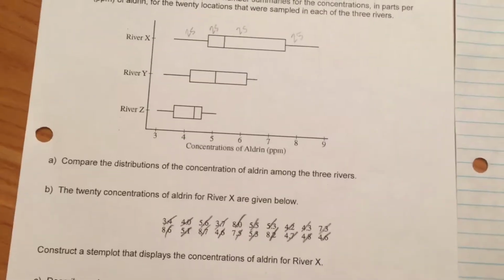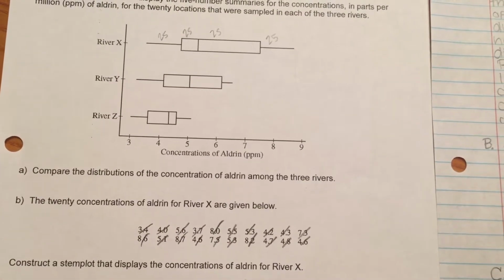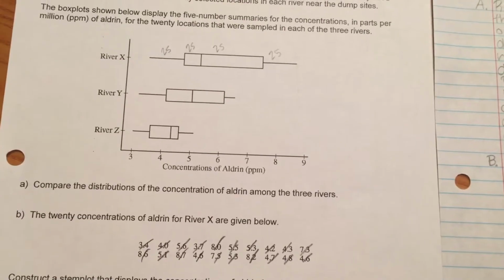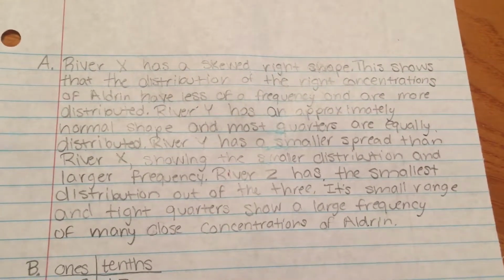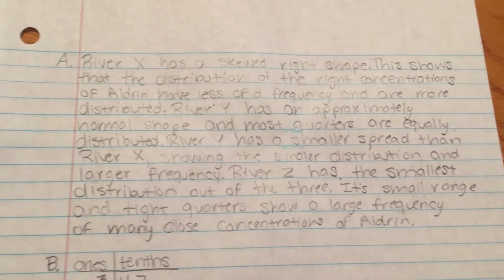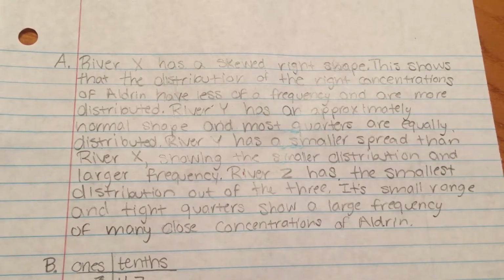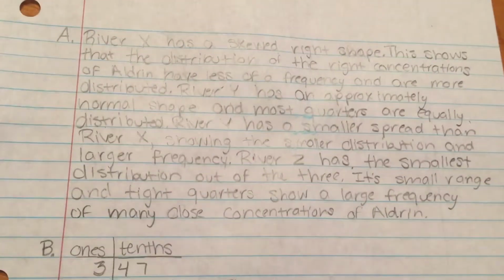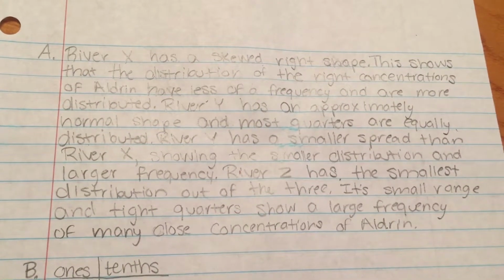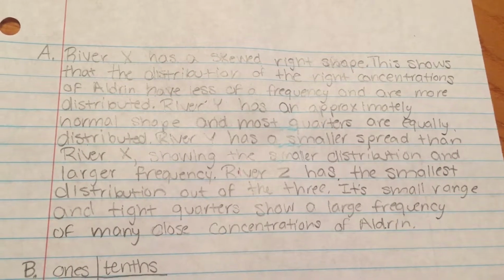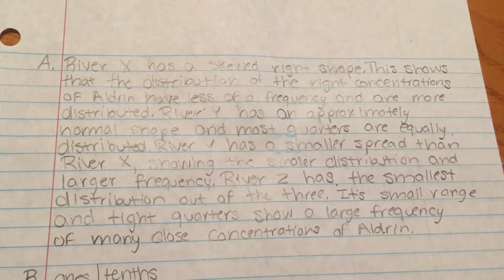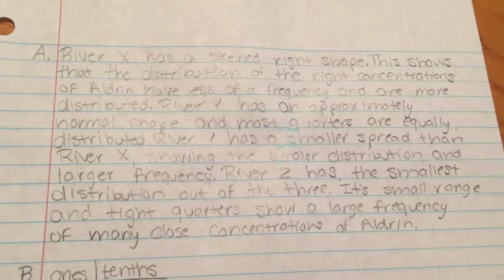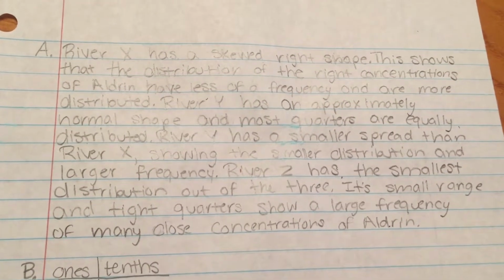So the question asks, compare the distributions of the concentration of algin among the three rivers. River X has a skewed right shape. This shows that the distribution of the right concentrations of algin have less of a frequency and are more distributed. River Y has an approximately normal shape and most quarters are equally distributed. River Y also has a smaller spread than River X, showing the smaller distribution and larger frequency.